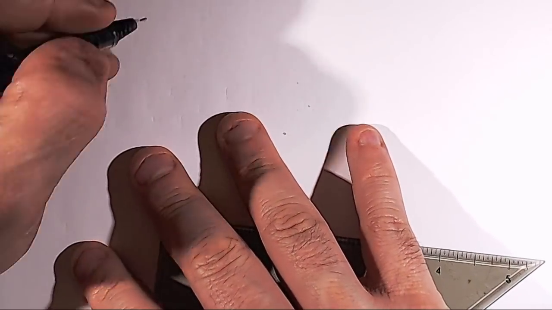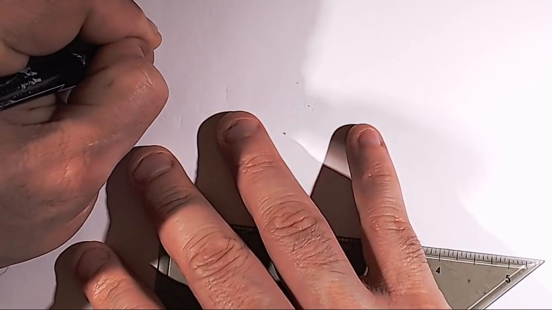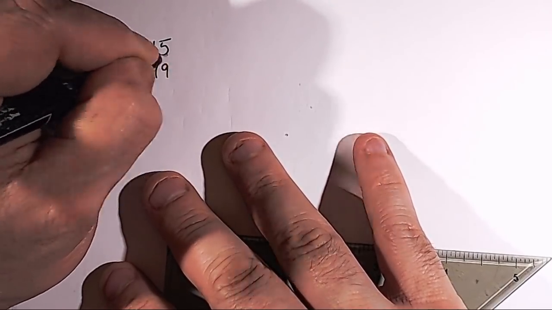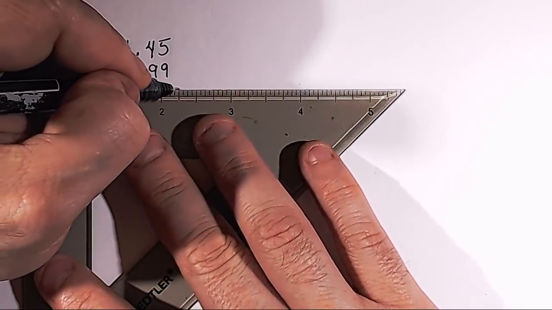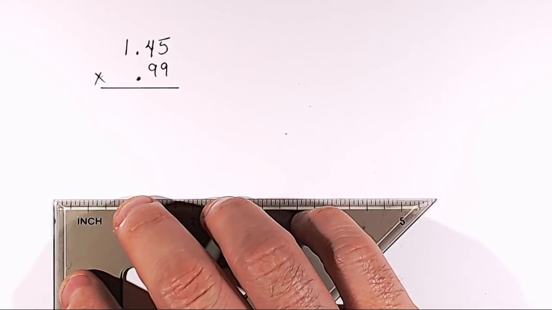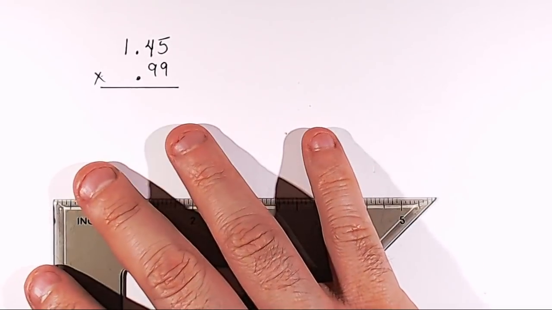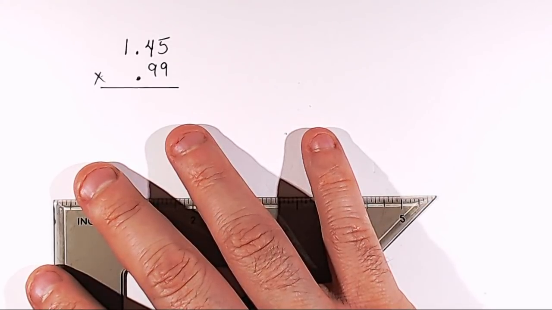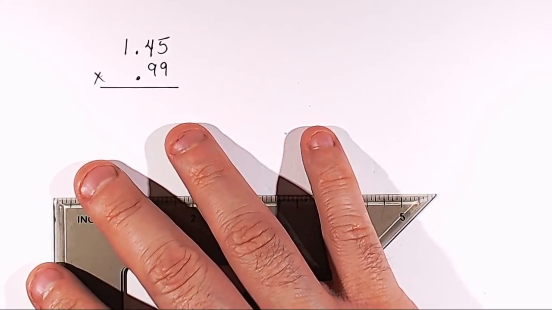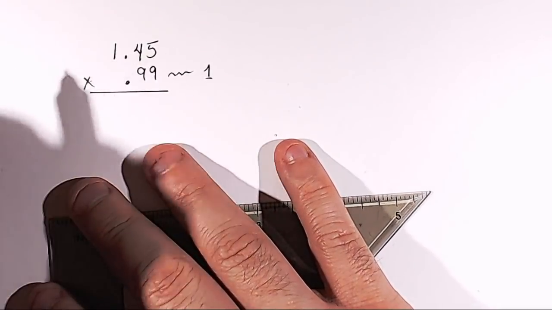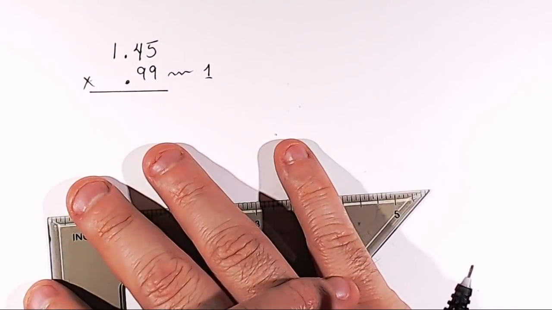Okay, next question. Here, this is 1.45 times 0.99. That's what we're asked to find. And so, again, before you start calculating, ask yourself, what is 0.99 really, really close to? It's really, really close to 1. So 1.45 times 1 is really, really close to 1.45.